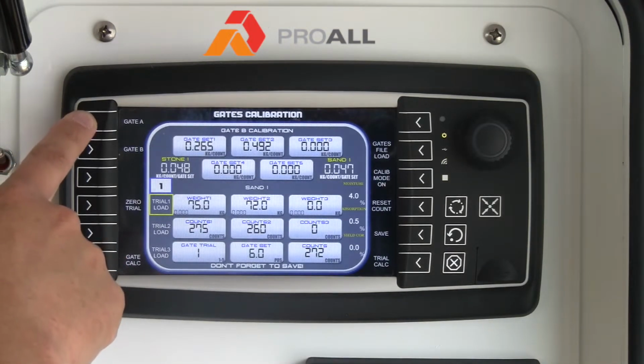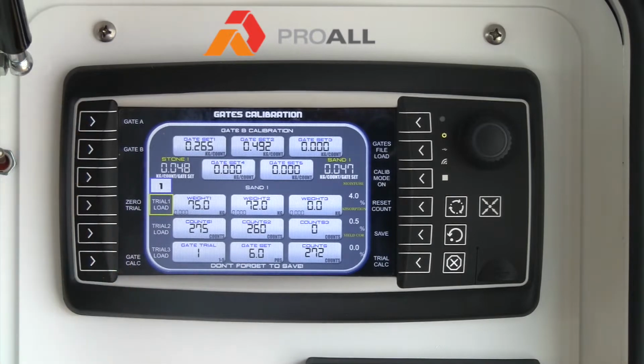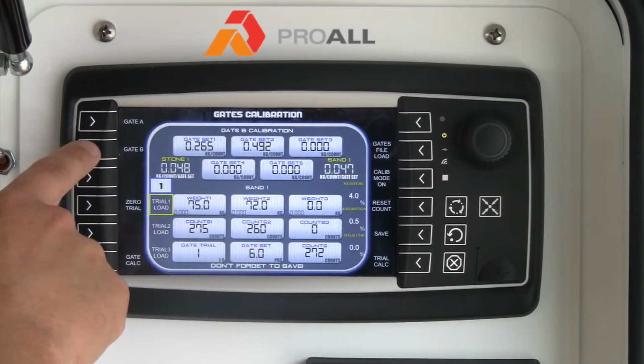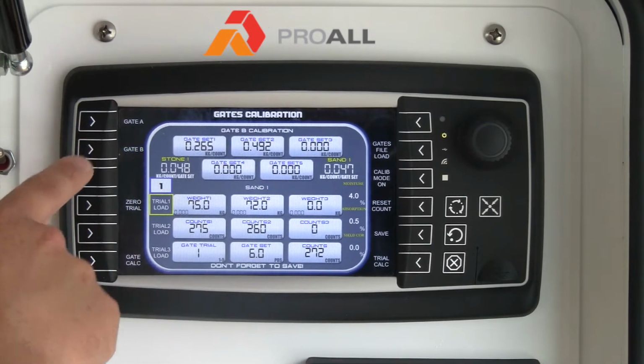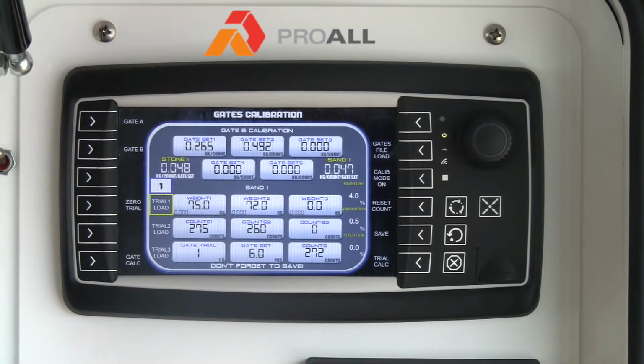Typically we start with either sand or stone, depending on how you want to do it, but if you start with sand, in this case gate B, then when you do your stone you can leave the sand in the bin. So we'll start with gate B with sand.